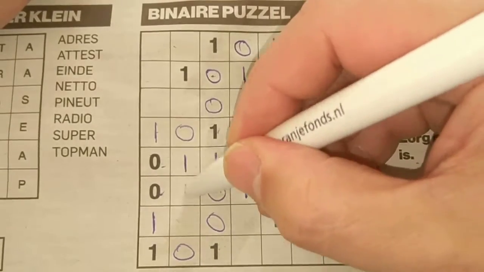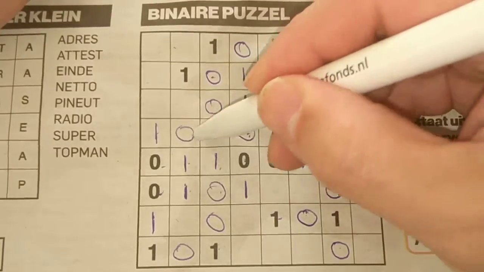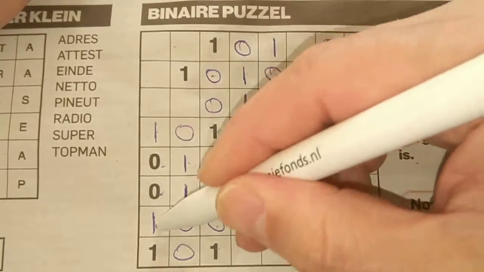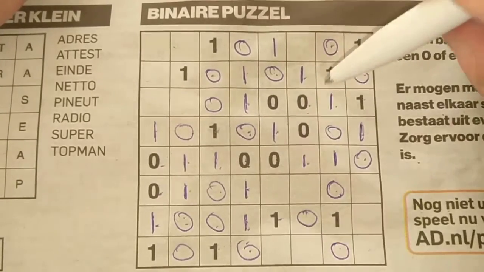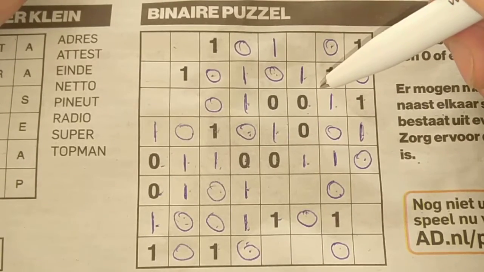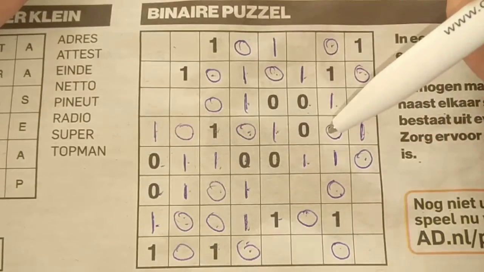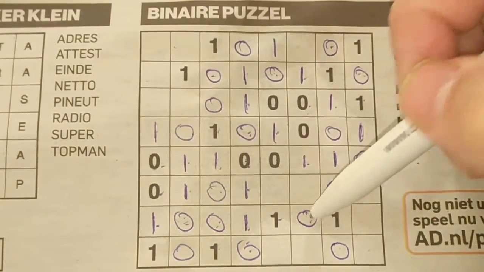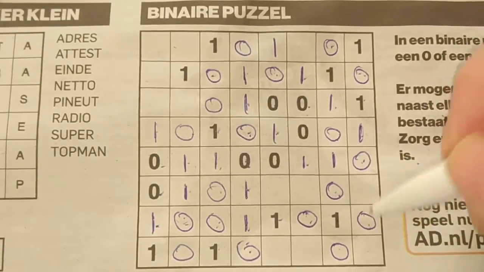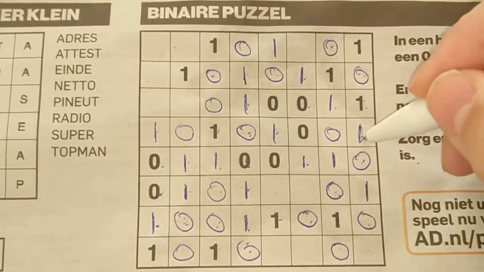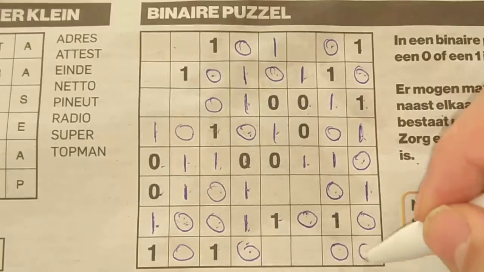Between two O's comes a 1. Double one, here an O, then O, double O, here a one, then one, double one, here an O, then O. Then 1, 2, 3. This is number 4, the fourth O. Between two O's comes a 1, 1, 2, 3, 4 O's, so the rest are O's.